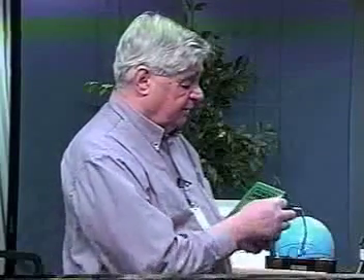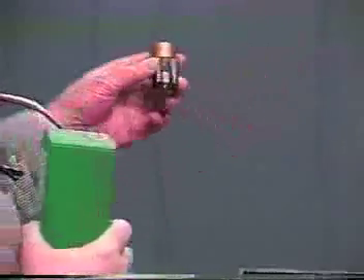Now, what happens to this battery when it runs down? It doesn't work. What do we have to do to it? We have to charge it, right? What happens to this other battery when it runs down? You have to buy a new one. You throw this one away and buy a new one, right?